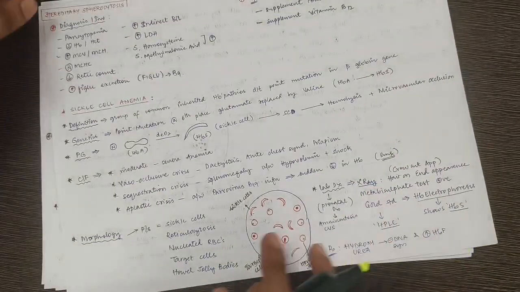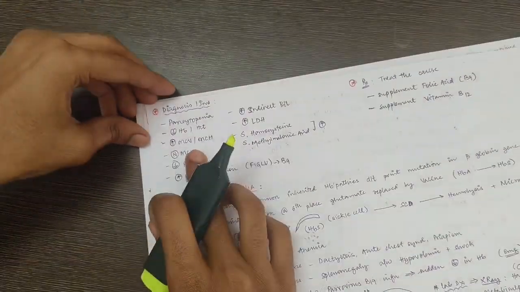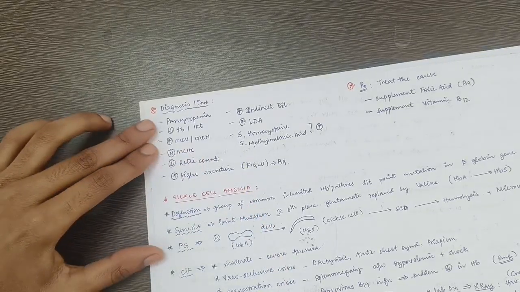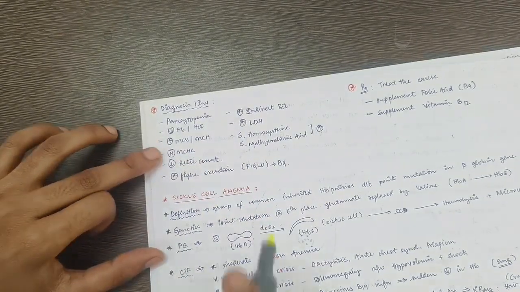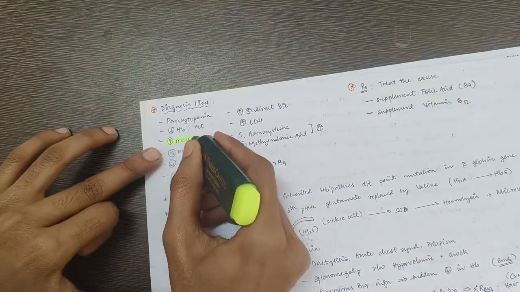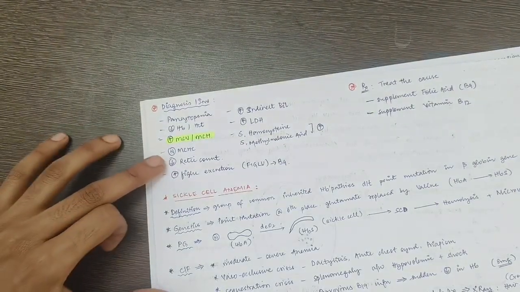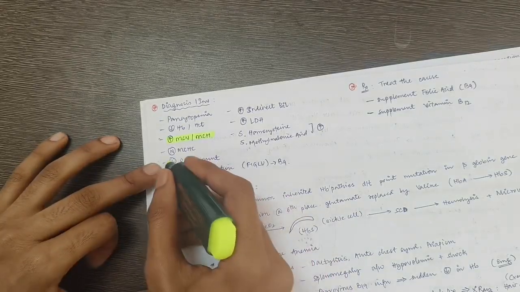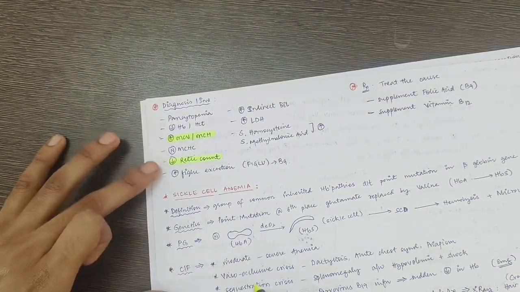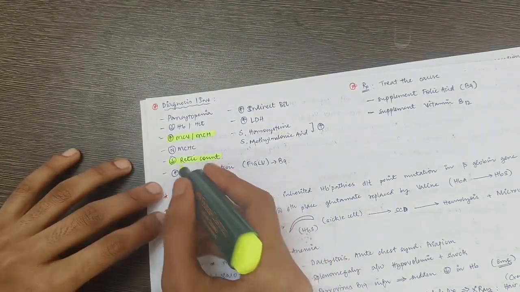So next about the diagnosis and the treatment. In case of diagnosis, first I have told you that is pancytopenia, and there is decrease in HB, whereas MCV is increased here. Okay, MCV and MCH is increased, whereas normal MCHC. Retic count is always decreased. Never forget the retic count is decreased, and increased FIGLU.